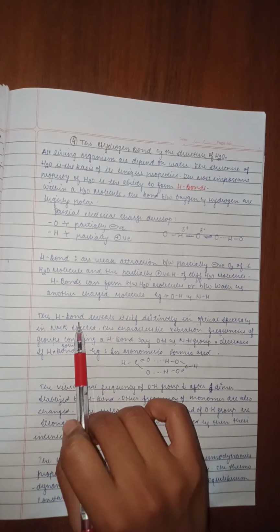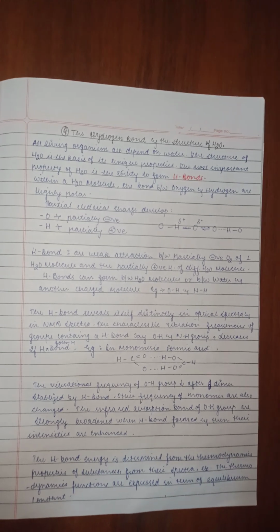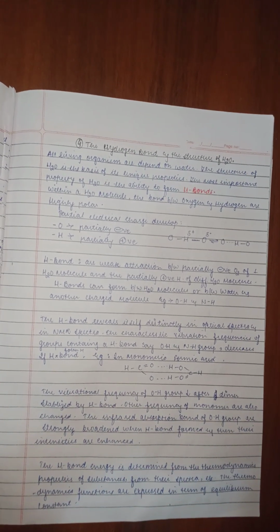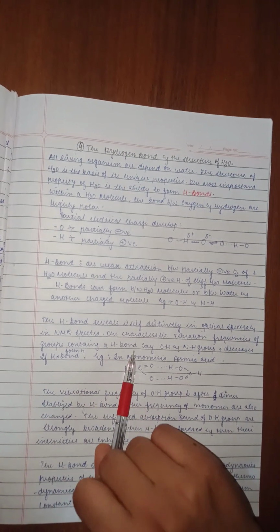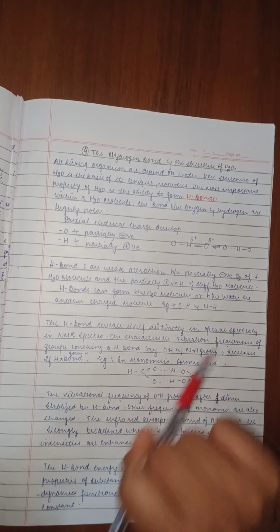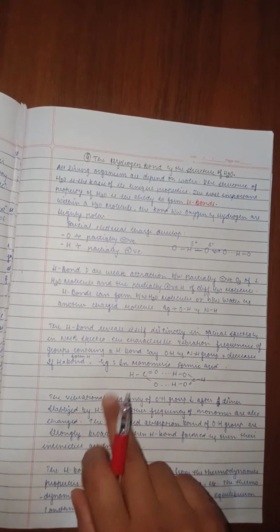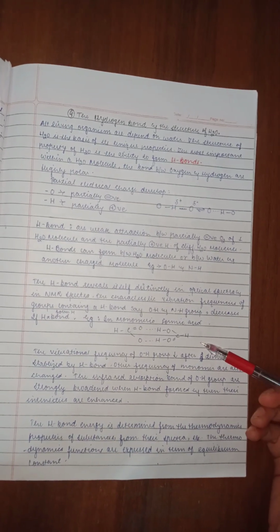The hydrogen bond reveals itself distinctly in optical spectra and NMR spectra. The characteristic vibration frequencies of groups containing a hydrogen bond, say OH and NH groups, decrease if the hydrogen forms a hydrogen bond. Example, in monomeric formic acid. Here is the formula of the monomeric formic acid.